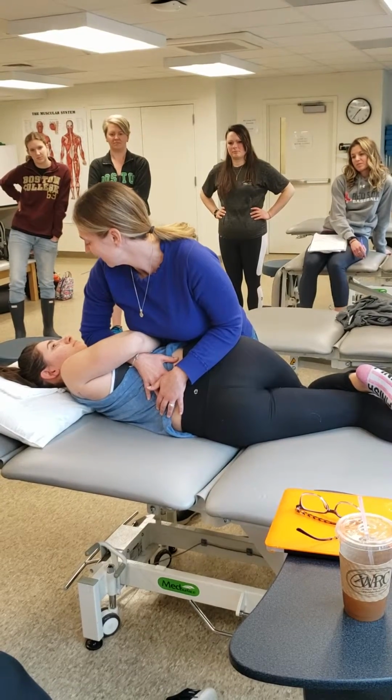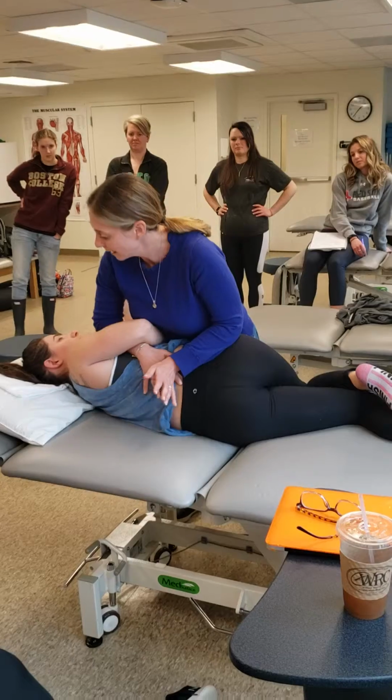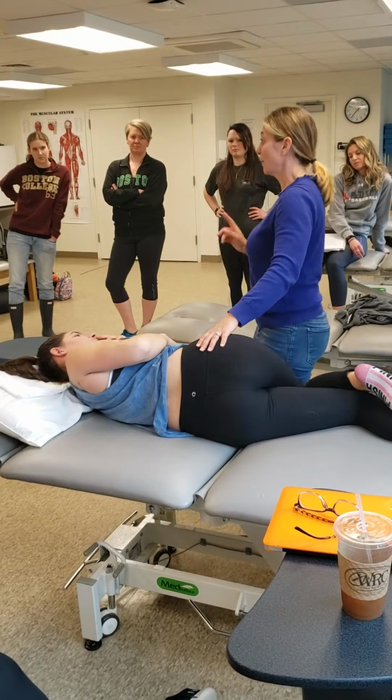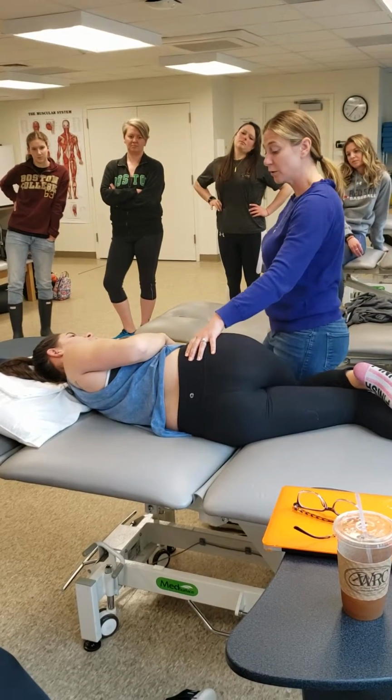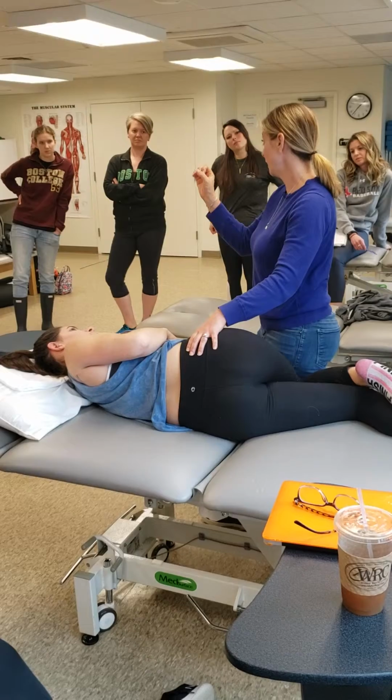Okay. And then I could do contract, relax, push up against me, and then relax. We could do that. This is the hypermobility. Trying to get that movement back into the hypomobile segment right there. Yeah. So you can do that with anyone with just a facet issue at the one segment.